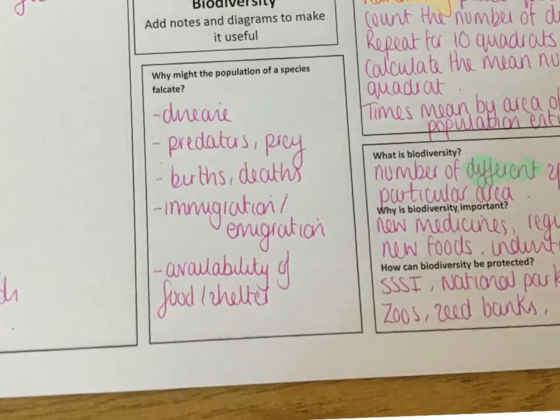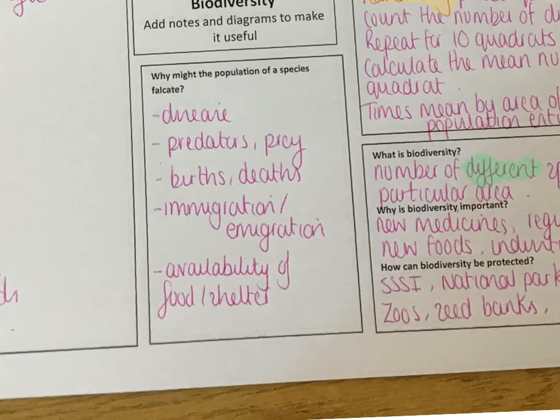Then we have, why might the population of a species fluctuate? Why might the population size of a species go up and down, not stay at a steady number? Well, they could have disease, depending on where they live. They could experience disease if there are too many, overpopulation. The amount of predators they have: their predator population could increase, which could cause that species to decrease, or vice versa, their prey could increase, so they would increase, or their prey could decrease and they haven't got enough food to live on.